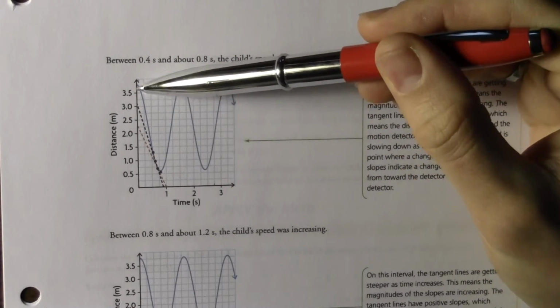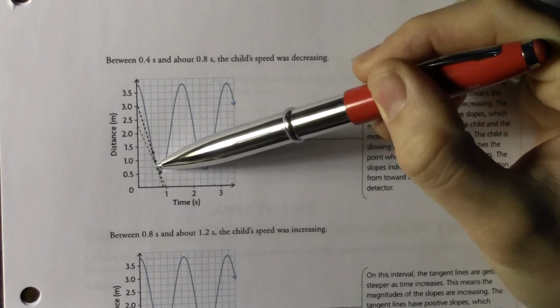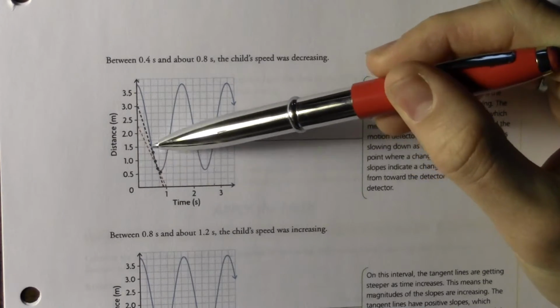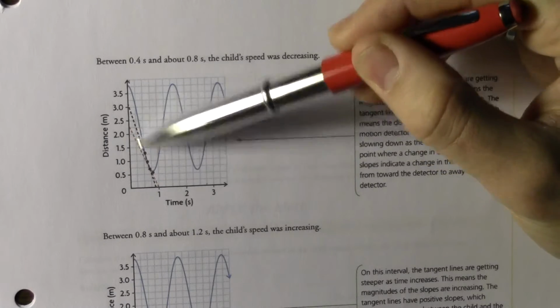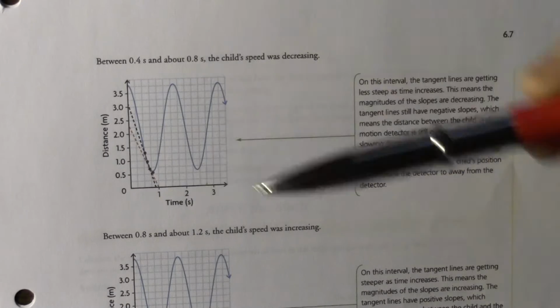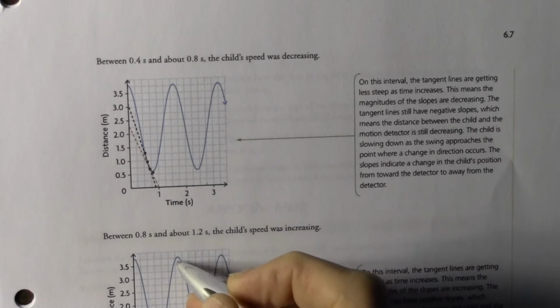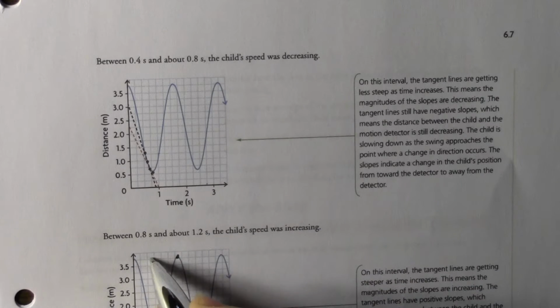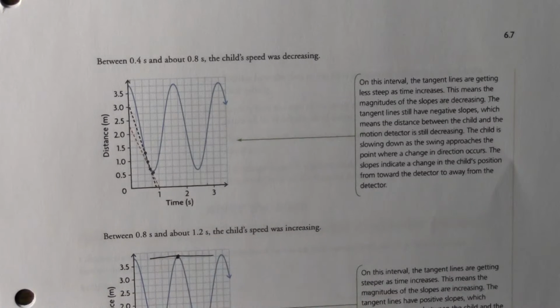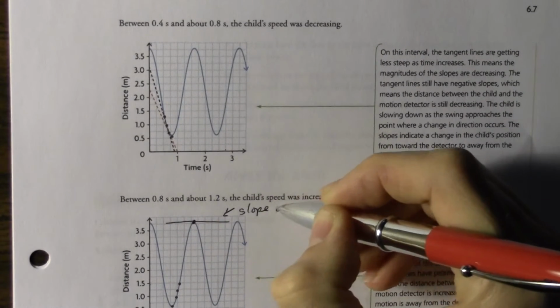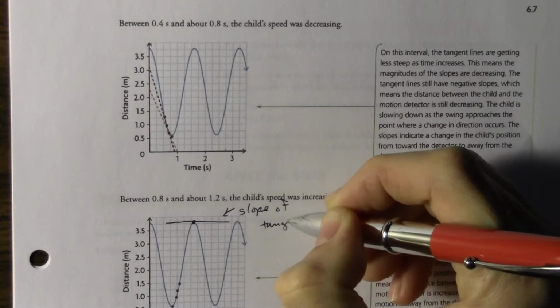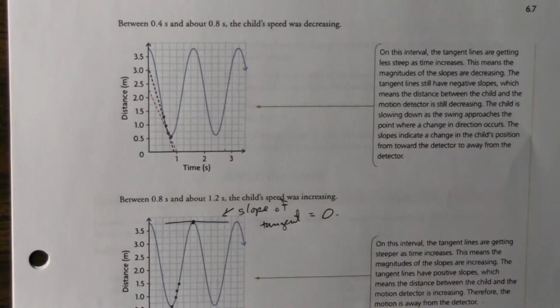As it approaches the maximum or minimum points on the curve, the slope of the tangent becomes smaller and smaller. You guys see that? Until when we get to the top, if we were to take a tangent at this point here, it would be 0. So the slope of the tangent here is equal to 0.